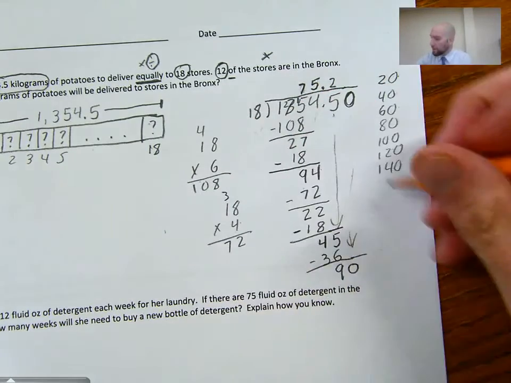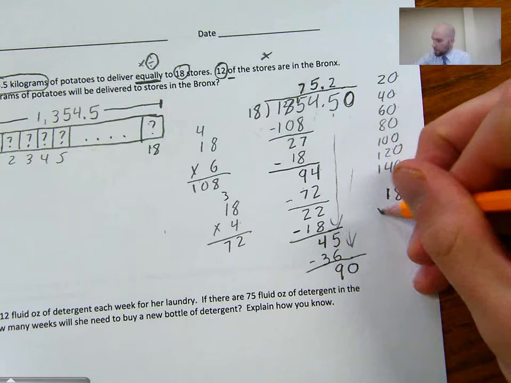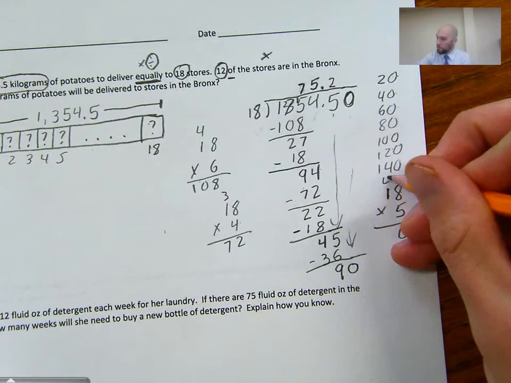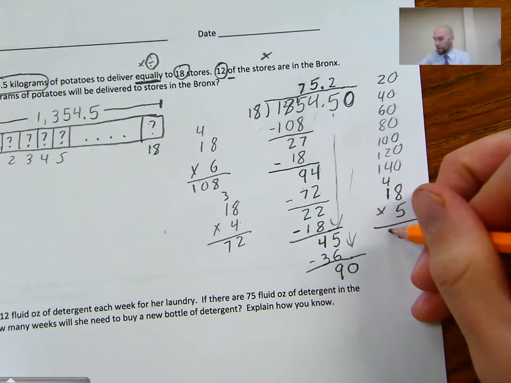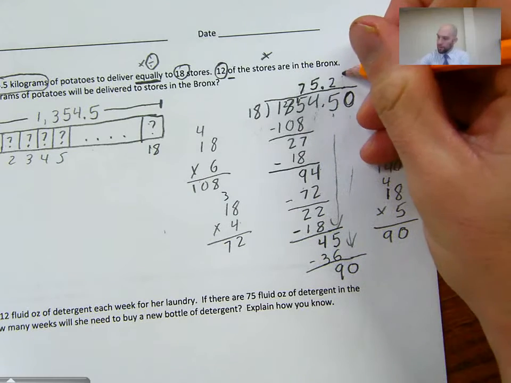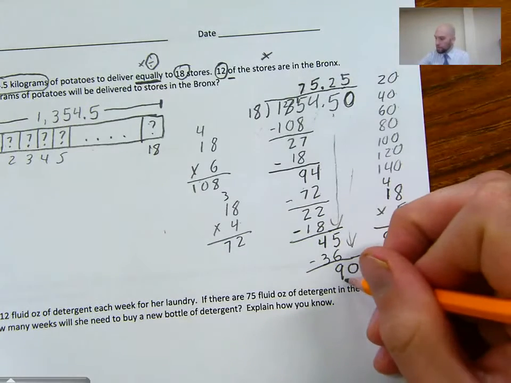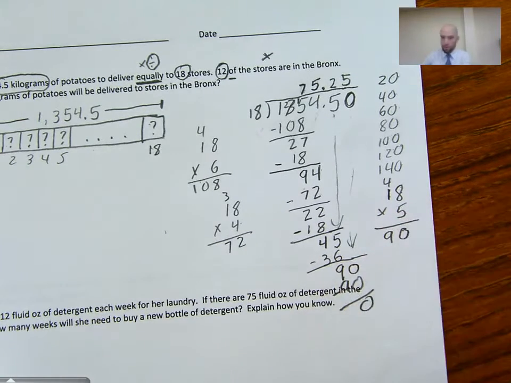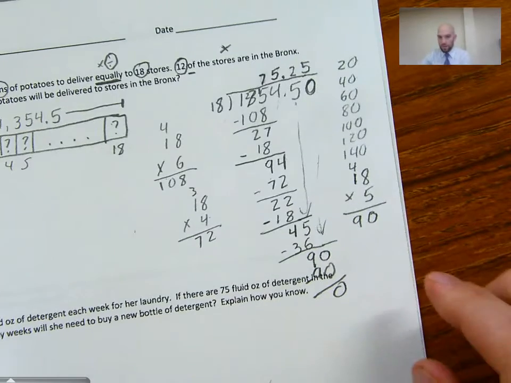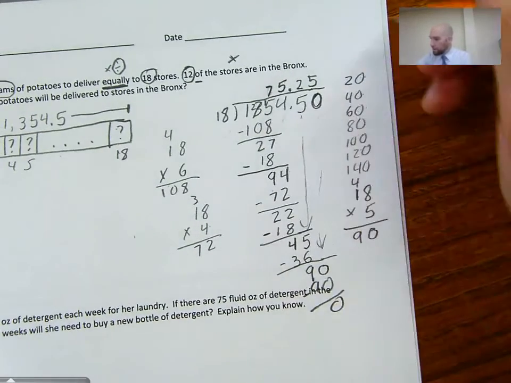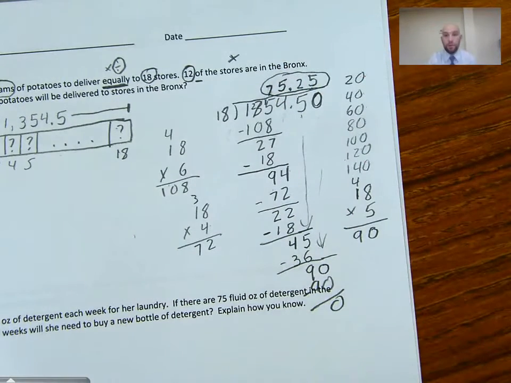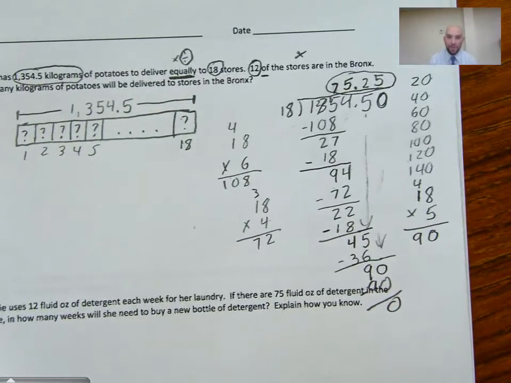We can check it if we're unsure. And we'll find that 8 times 5 is 40. 1 times 5 is 5 plus 4 is 9, so 90. So we'll get a 5 up here, and we'll subtract our 90 down here. I'm running out of room a little bit. That's okay, because we're all done. And then we'll get the answer up here. Our quotient is 75.25, or 75 and 25 hundredths. So that's how many pounds are going to each store.